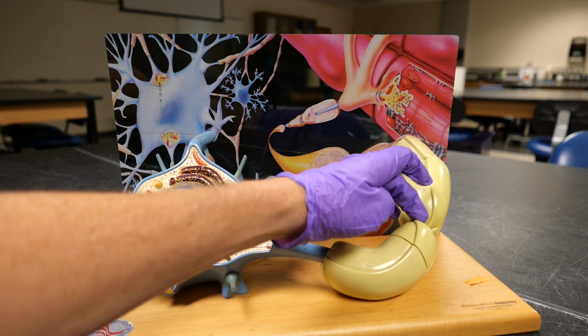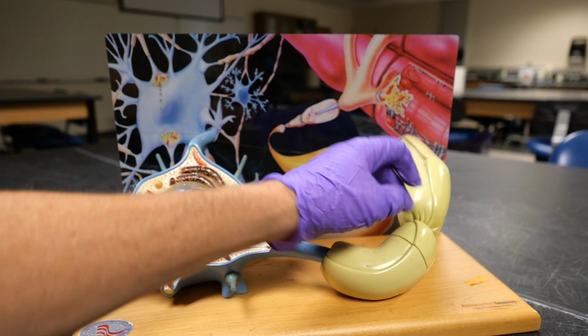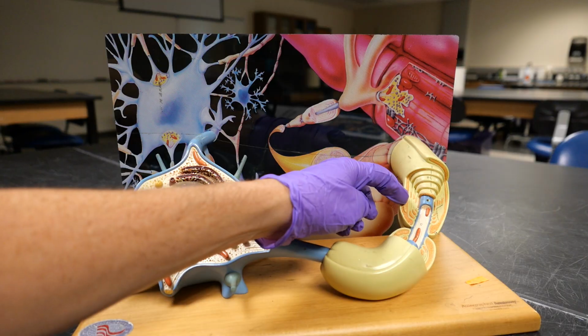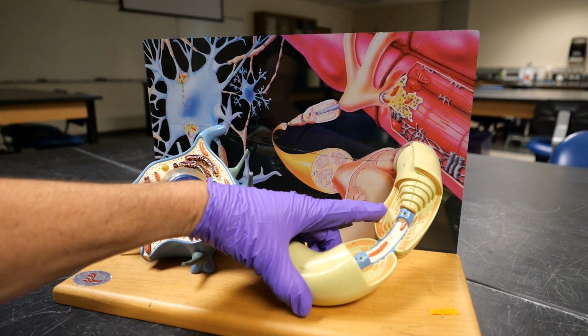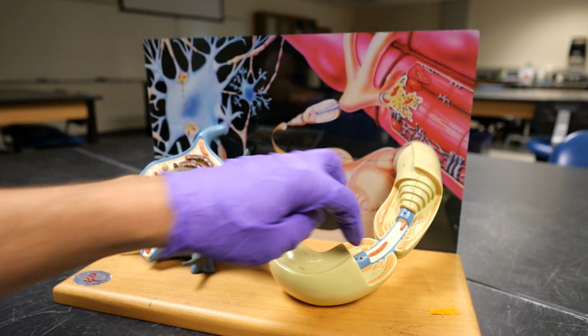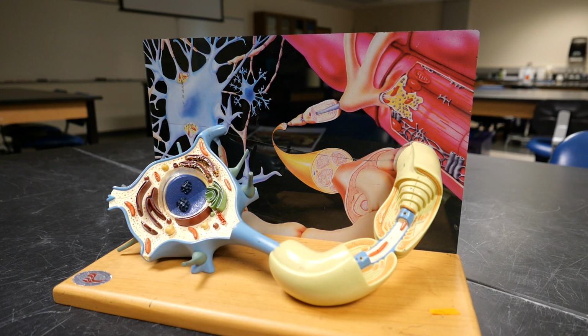This is a node with the node of Ranvier in between them. And the myelin sheath is still going to be maintained by a Schwann cell. And there you can clearly see the axon being surrounded by that insulated layer of myelin. And those are all the structures you need to memorize on the neurons.